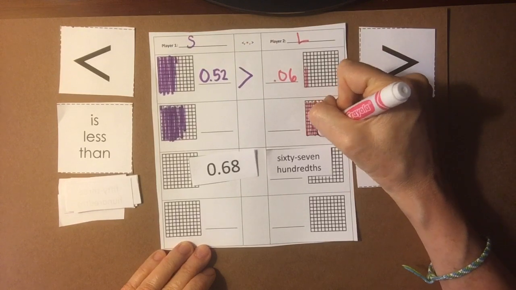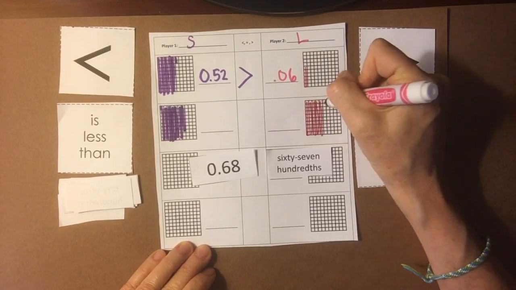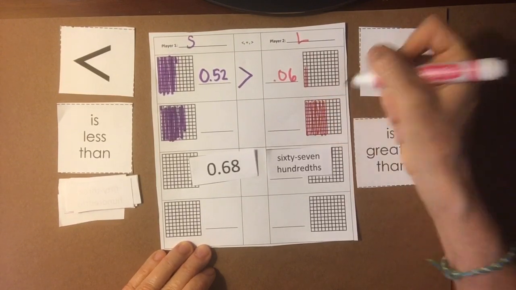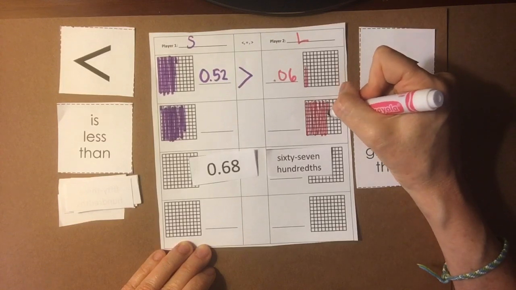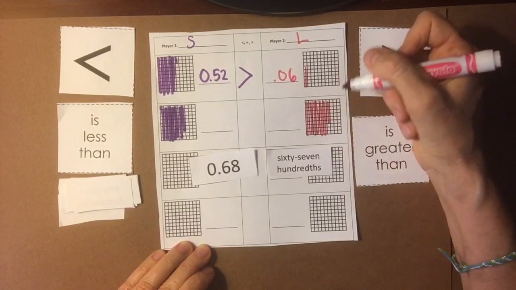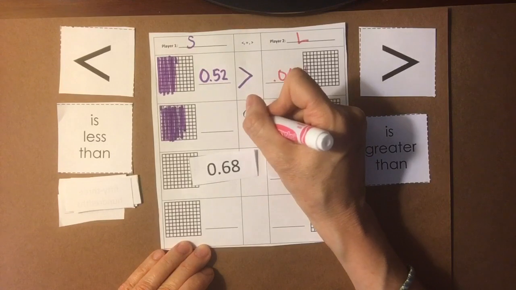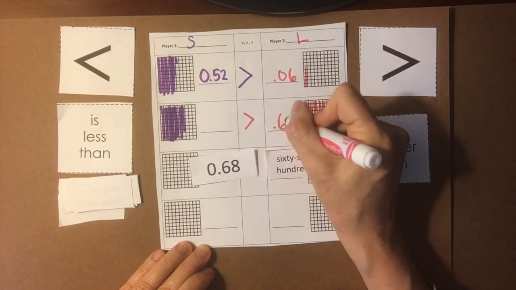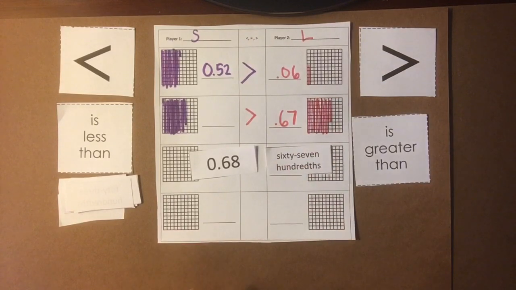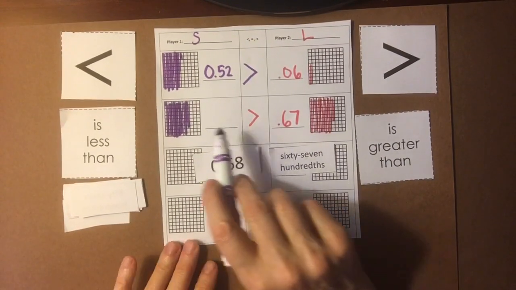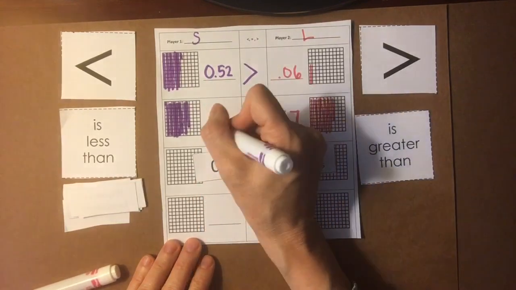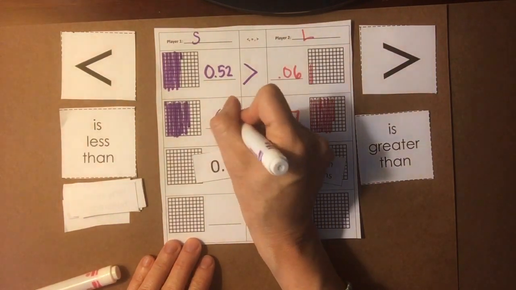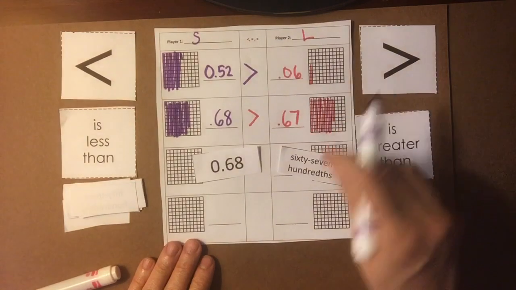Or actually what we'll see is how close we actually were to each other. So I'm going to go ahead and shade to there. So just very close call there, but you won that one. So it's 67 hundredths is less than 68 hundredths, or 68 hundredths is greater than 67 hundredths.